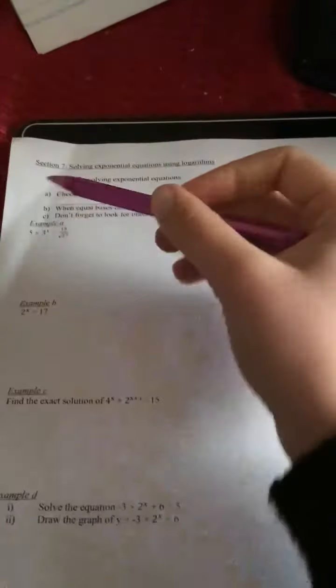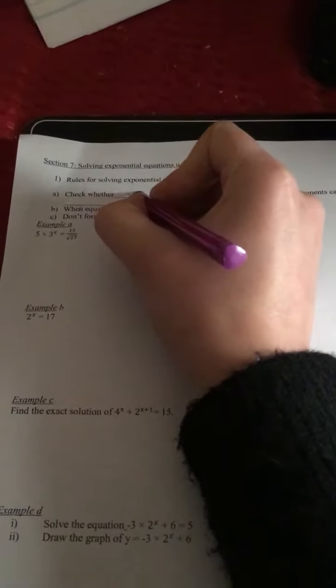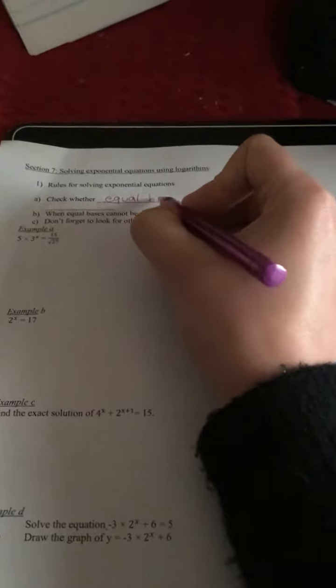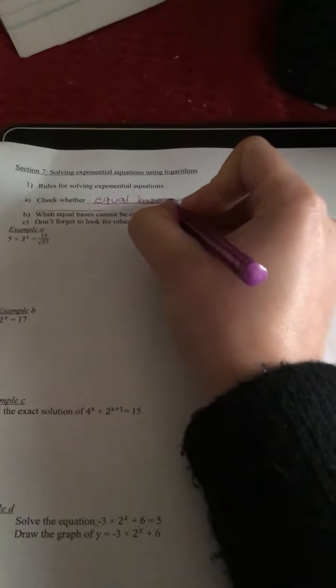Now that we've done logarithms, we can solve every type of exponential equation. So we'll have several different ways of solving them. When you get an exponential equation, follow the following rules. Check whether equal bases can be established. For example, can you get both sides of the equation as 2 to the power of something?